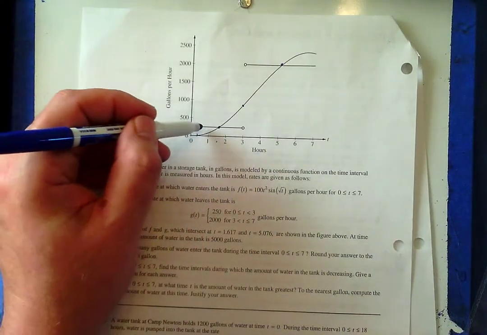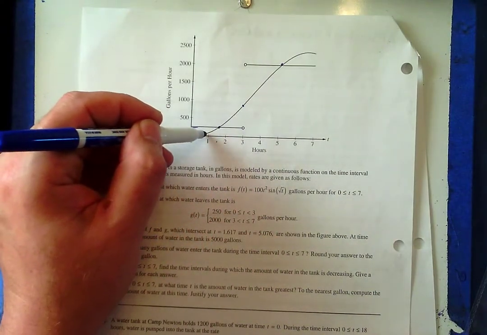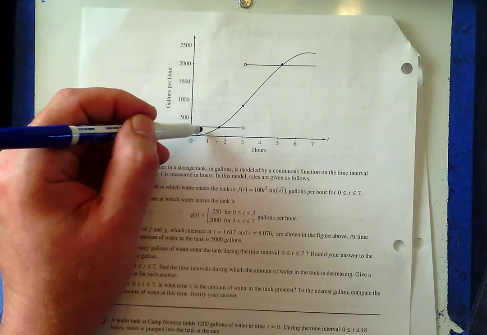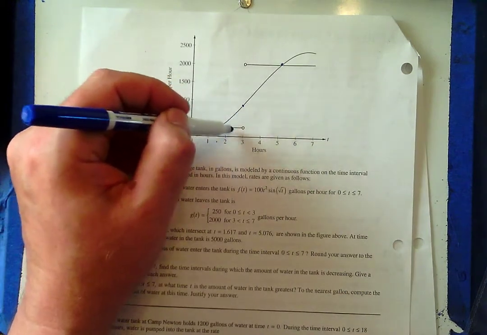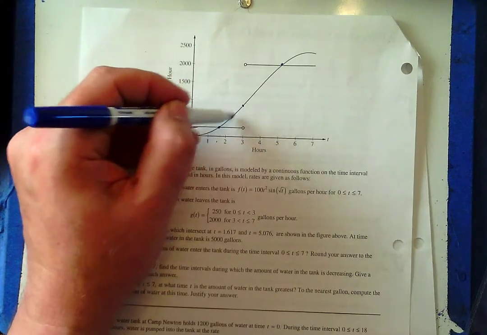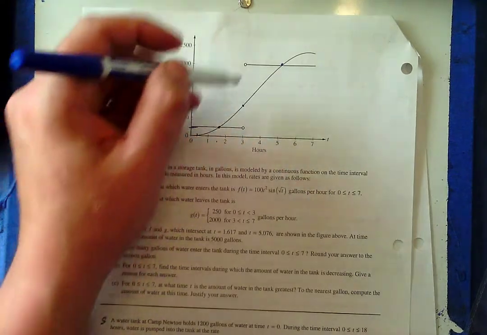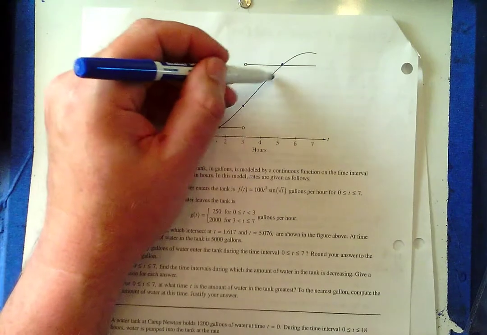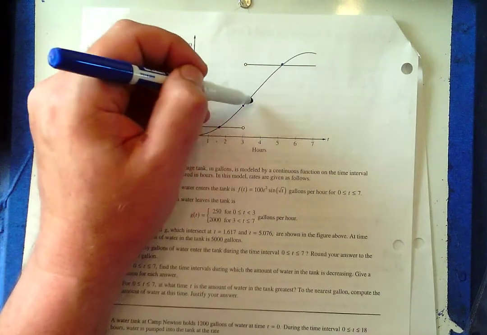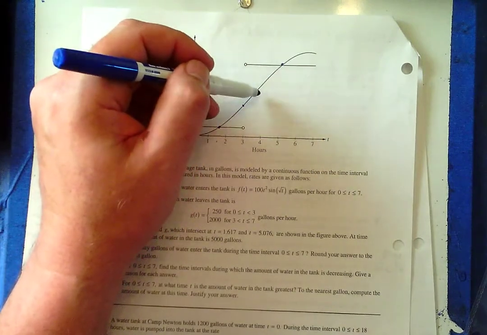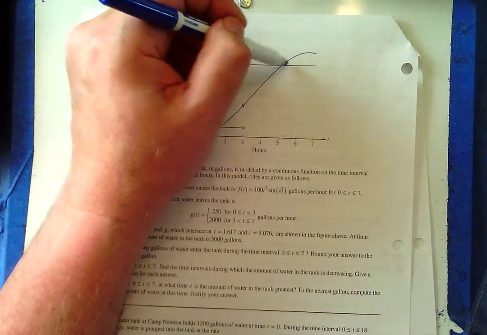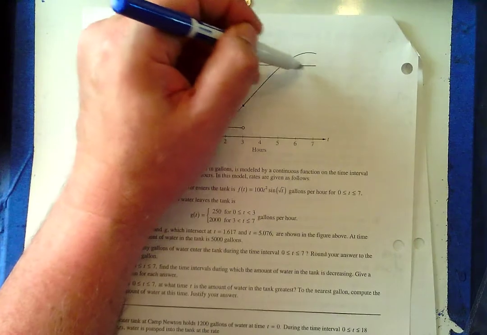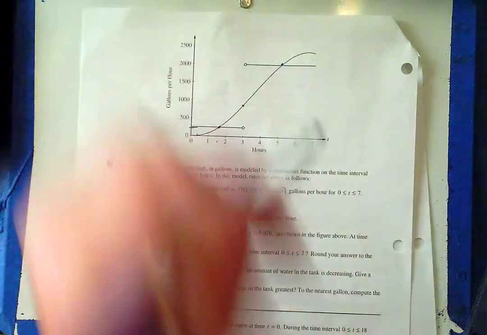And so I see here that the rate out is greater than the rate in, which means the amount must be decreasing. Here, the rate in is above the rate out, so the amount in the tank is increasing. Here, the rate out is above the rate in, so again, the amount in the tank is decreasing, but over here, the rate in is above the rate out, and so the amount in the tank would be increasing again.